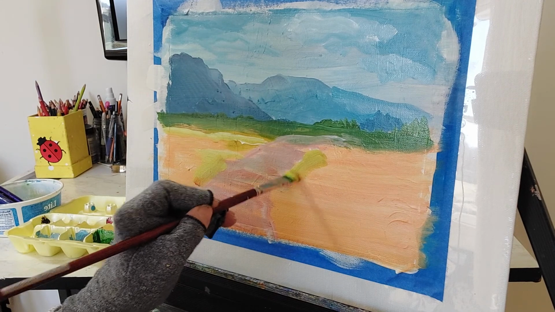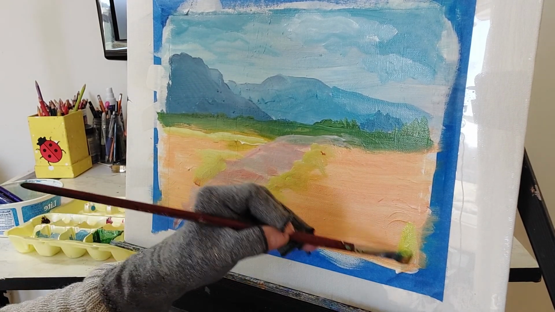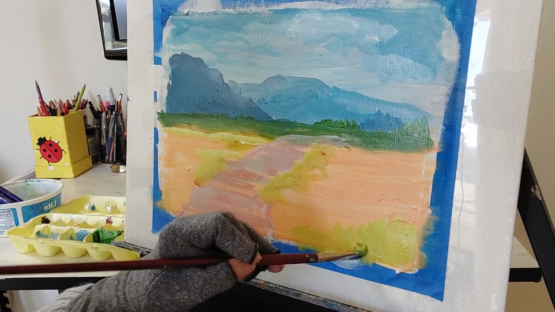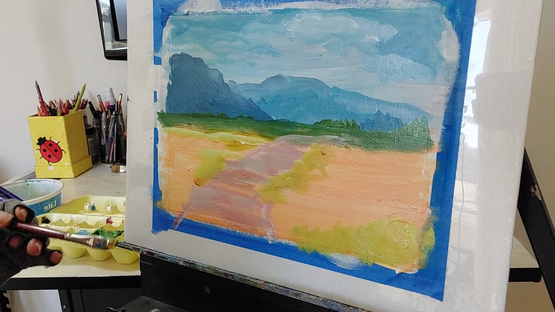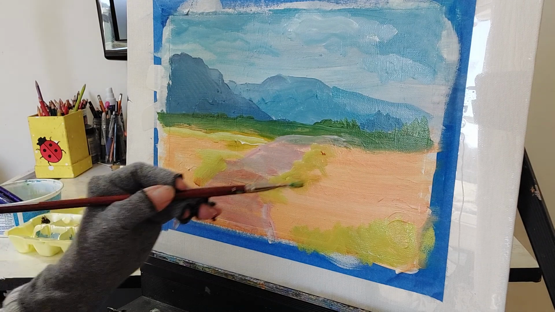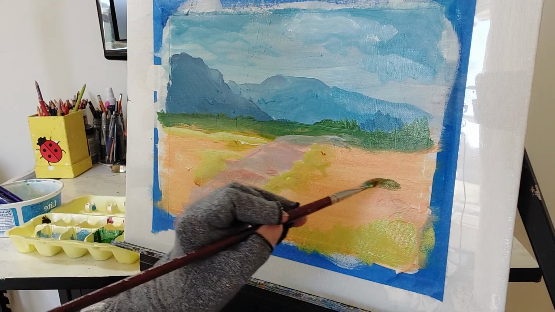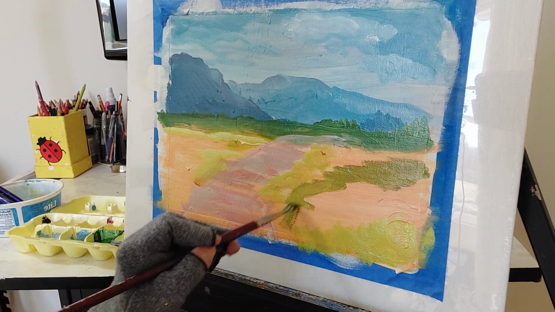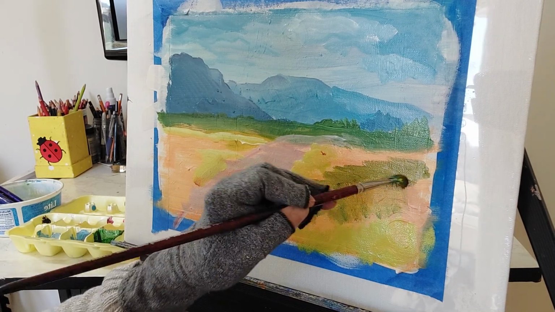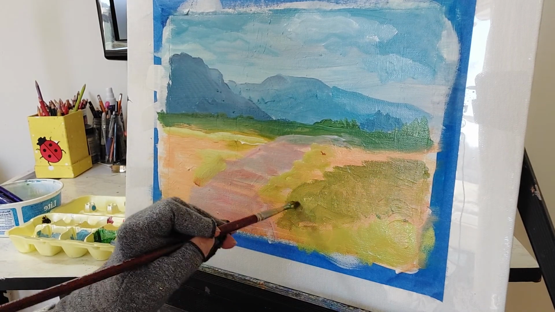And then I'm going to put some yellow green on this side and some yellow green here in the front. And you can already see that this is coming forward and that's going back in the distance just by using the color. It's amazing what happens. I'm going to put a darker green in here because it's going to be some shadows coming across this hill right here. But some of that orange is showing through, which is really pretty.